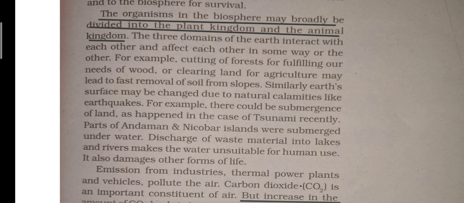Discharge of waste material into lakes and rivers makes the water unsuitable for human use, and it also damages other life forms. So children, the three domains, that is lithosphere, atmosphere and hydrosphere, interact and affect each other. How does it affect? When we cut down a forest for wood or for agricultural purposes, it leads to soil erosion. So our activities are going to affect the three domains. Then the quality of soil will decline if we are cutting down forest. So in a way it will degrade the quality of soil.